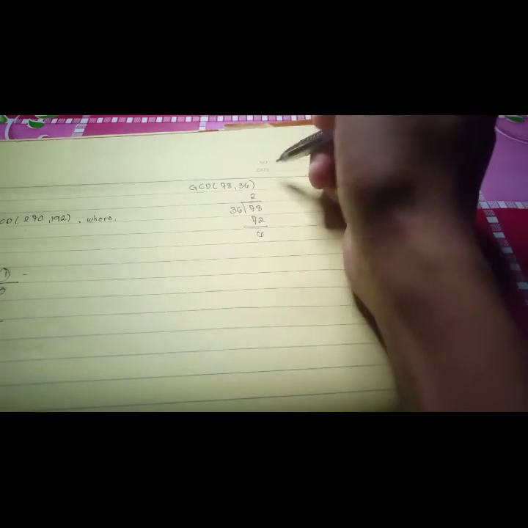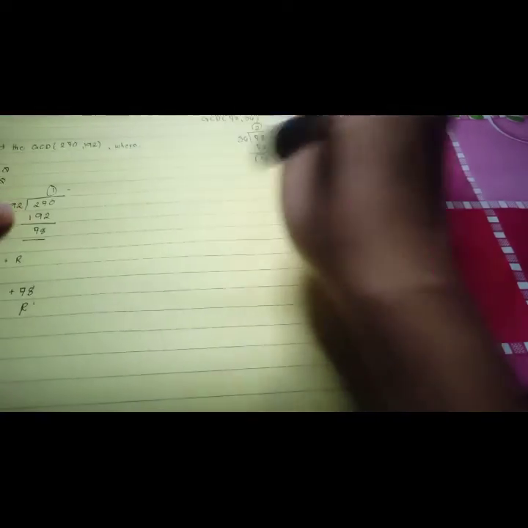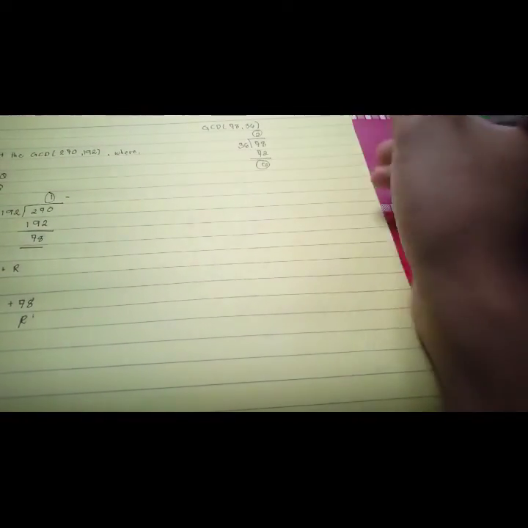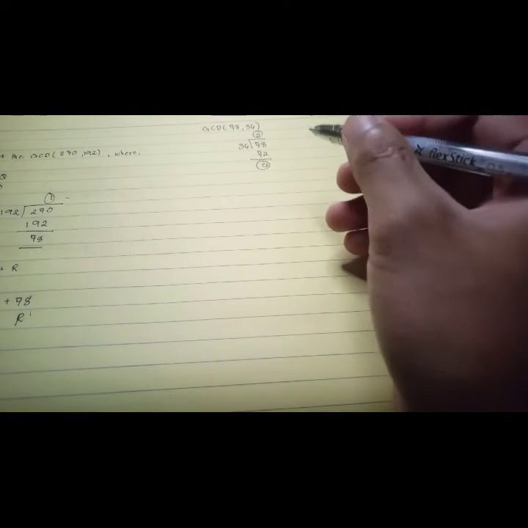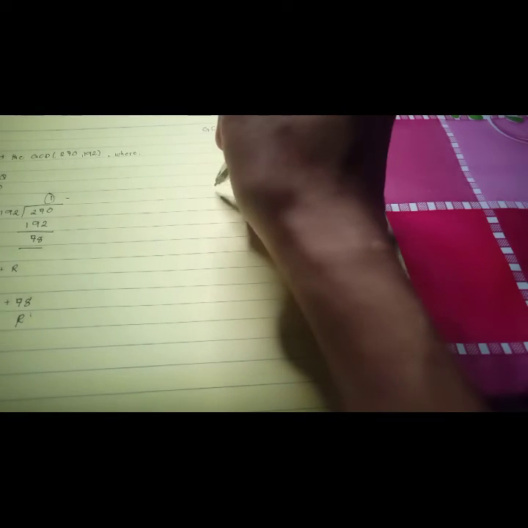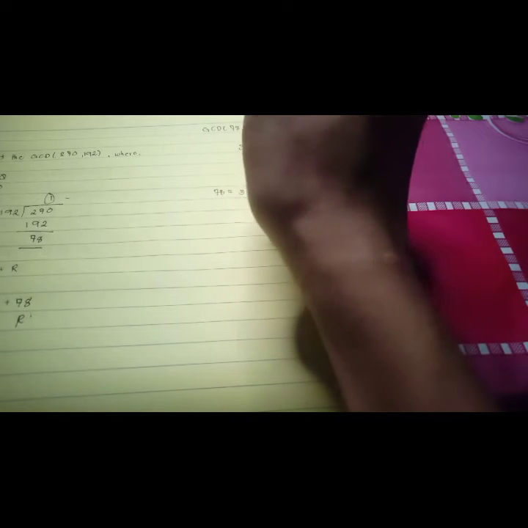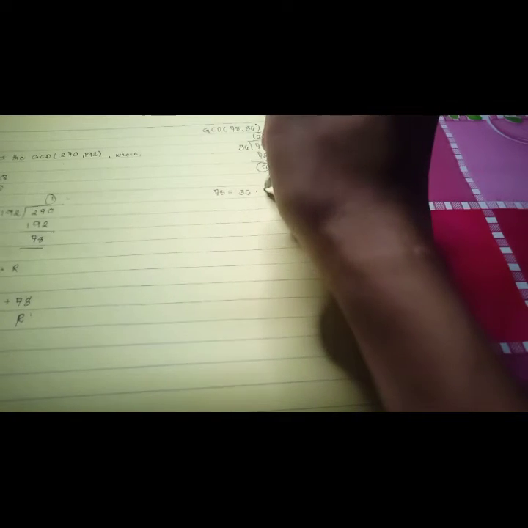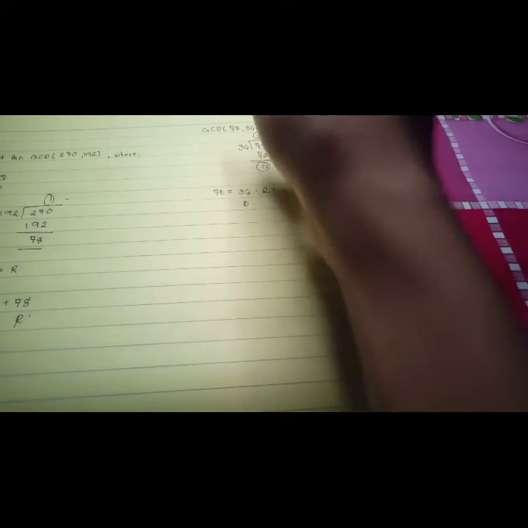So we have our quotient 2 and our remainder 6. Again, we rewrite it in quotient remainder form, where a equals b times q plus r. Our a is 78 equals our b, 36, multiplied by the quotient 2, plus the remainder, which is 6. Again, this is our b and r, and we need to find its GCD.